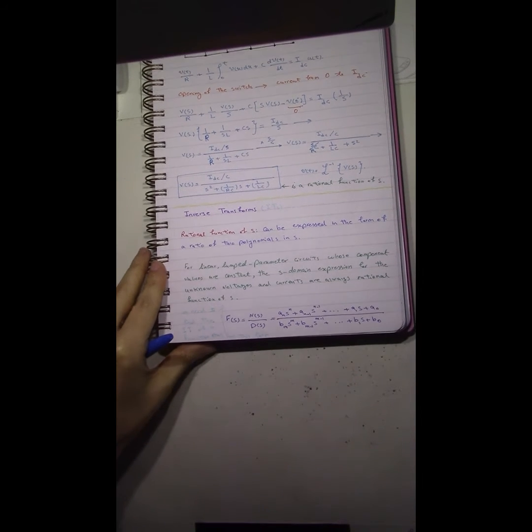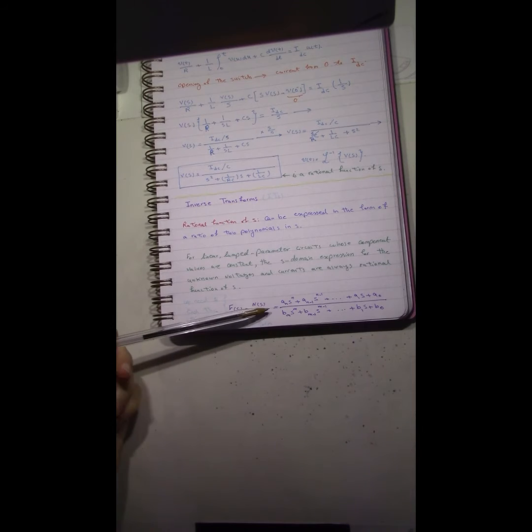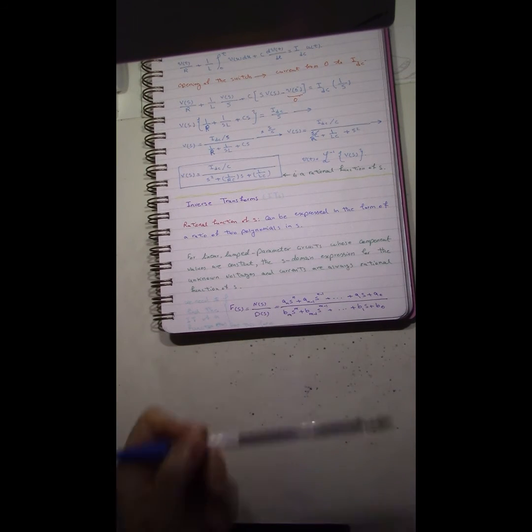Inverse transform. Whenever you see this kind of equation, we call it a rational function. Because we are in the s domain, we say rational function of s. We have a numerator and denominator over here. We need to find the inverse transform of a function like this one, for example this circuit. It has a form something like this.